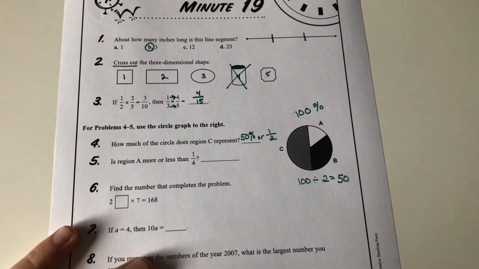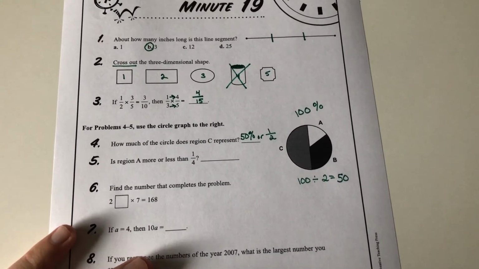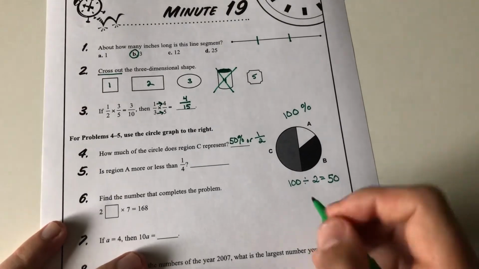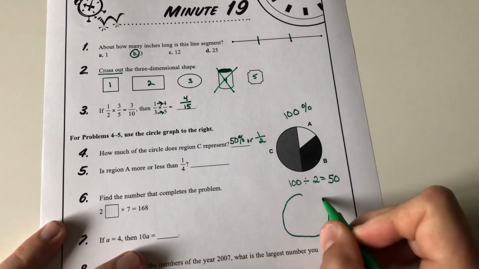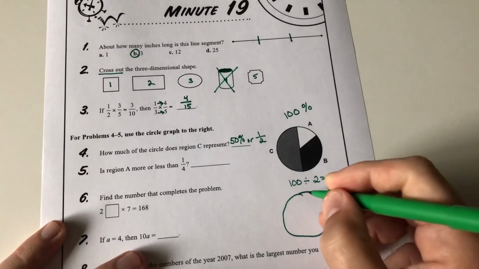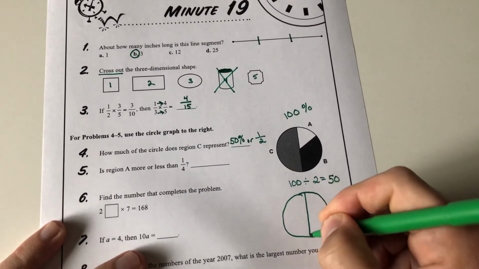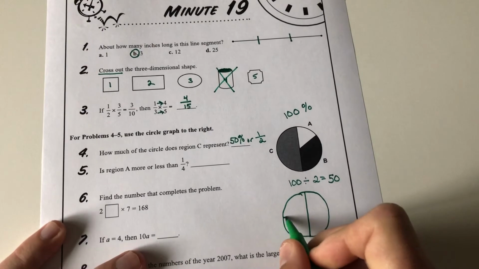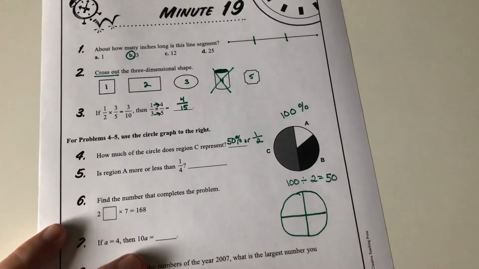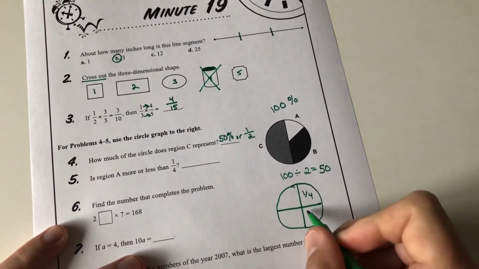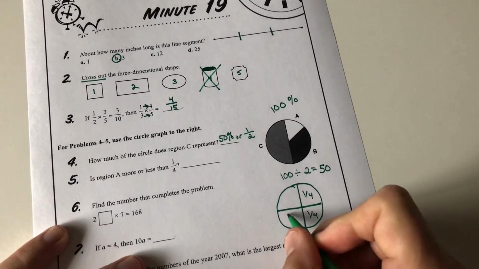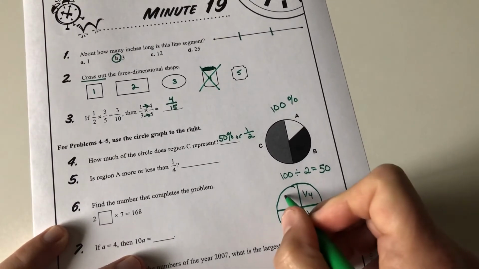Is region A more or less than 1/4? Well, if I draw another circle, and if I were to break this up into fourths, it would look like that. So this would be 1/4, this would be 1/4, this would be 1/4, and this would be 1/4.